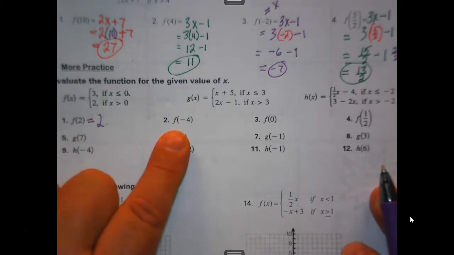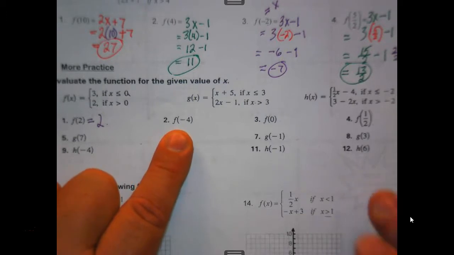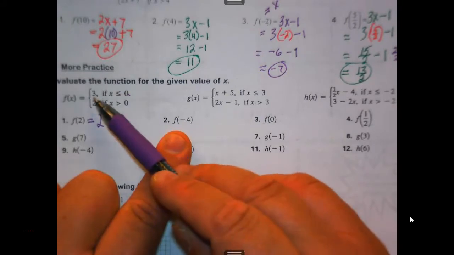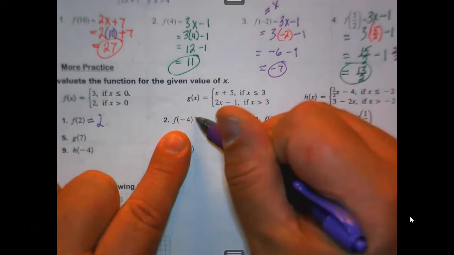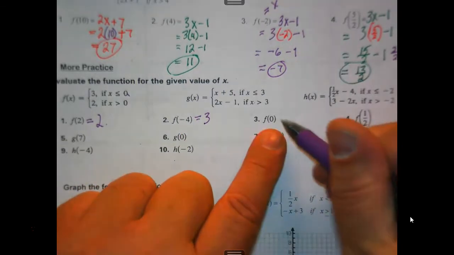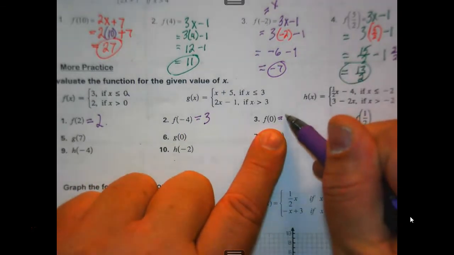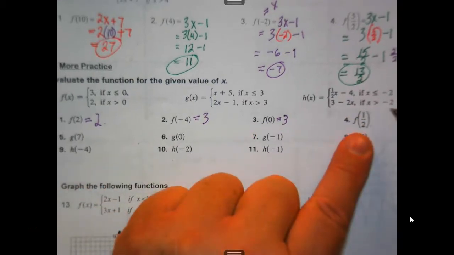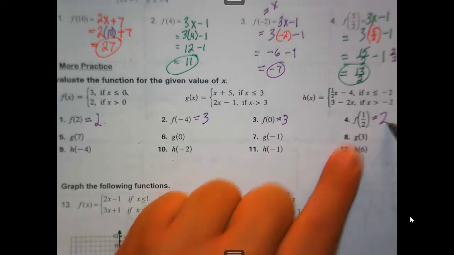The f of negative 4. Negative 4 is less than or equal to 0, so its value is 3. The f of 0 is 3. The f of 1/2 is 2. It's greater than 0.